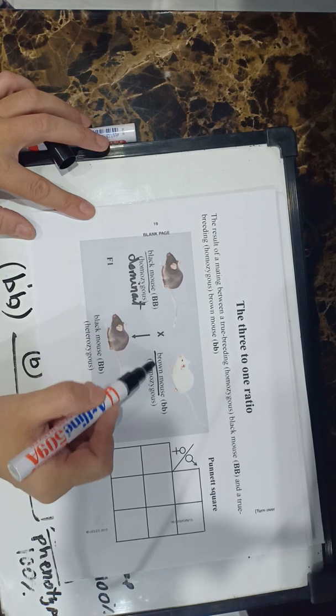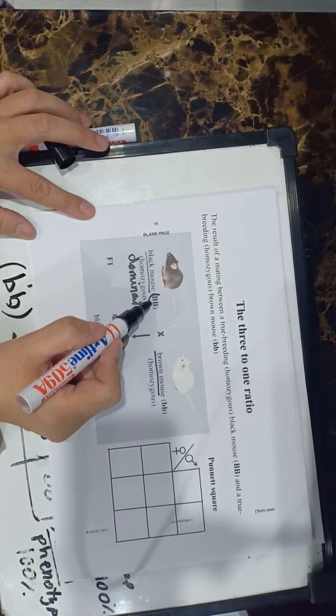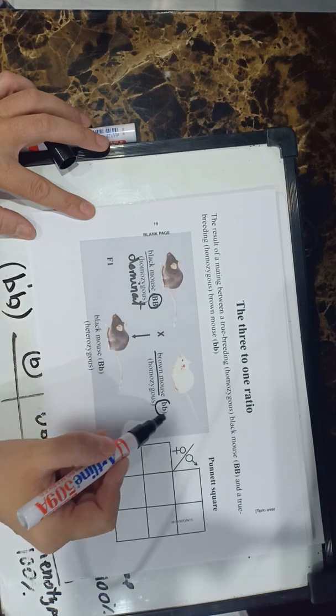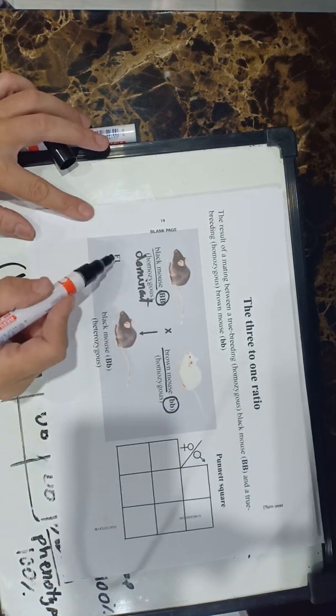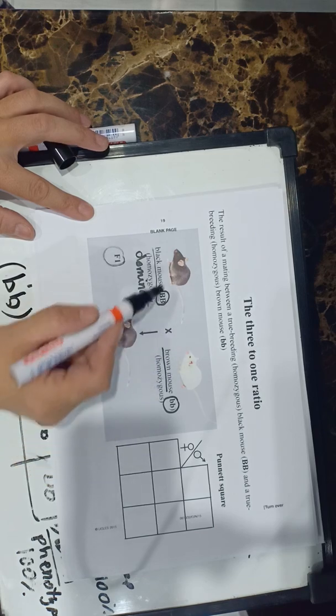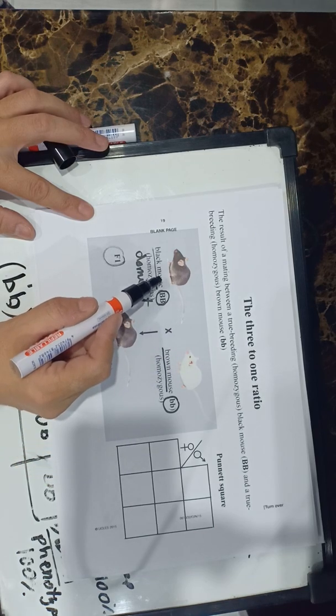So that's why this one will be written capital B, this one small b.